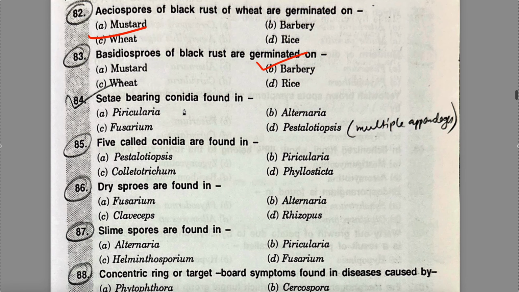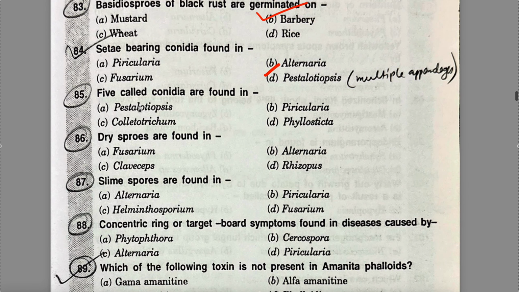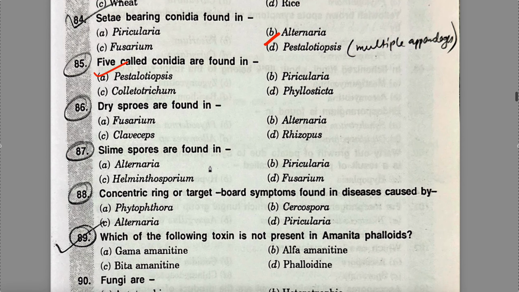84. Setae bearing conidia found in Pyricularia, Alternaria, Fusarium or Pestalotiopsis. The answer is option D. 85. 5-cell conidia are found in Pestalotiopsis, Pyricularia, Colletotrichum or Phyllosticta. The answer is option A. 86. Dry spores are found in Fusarium, Alternaria, Claviceps or Rhizopus.